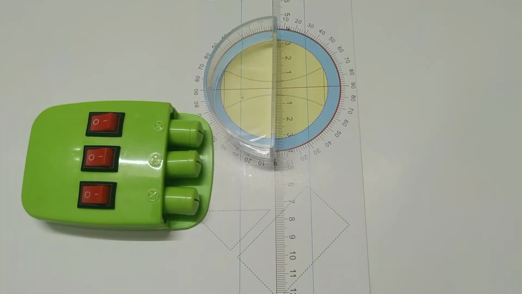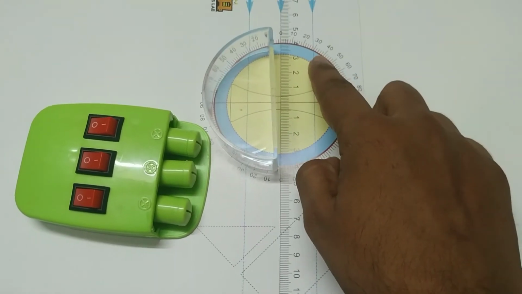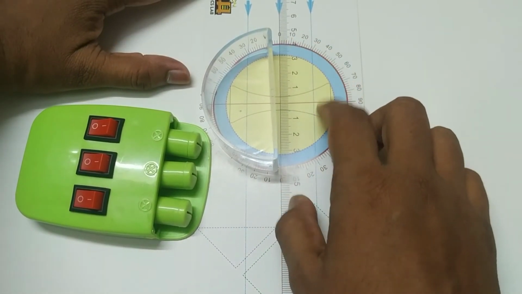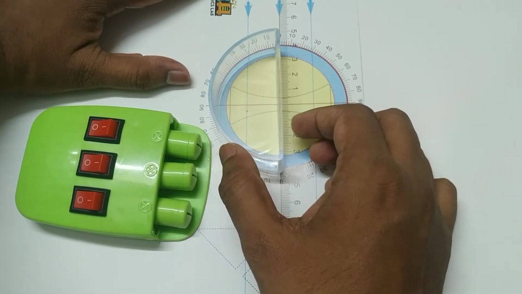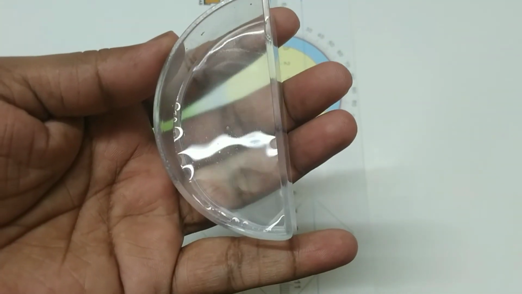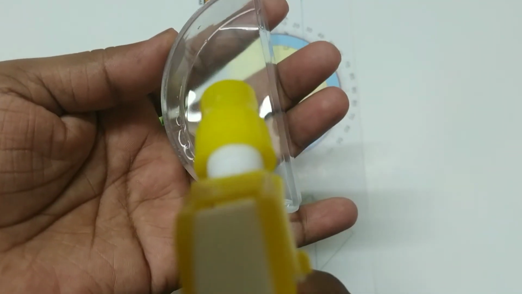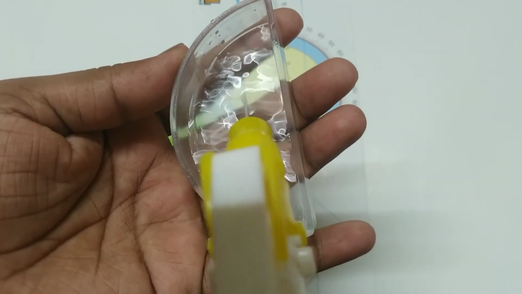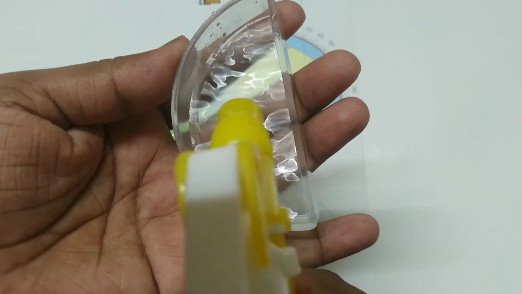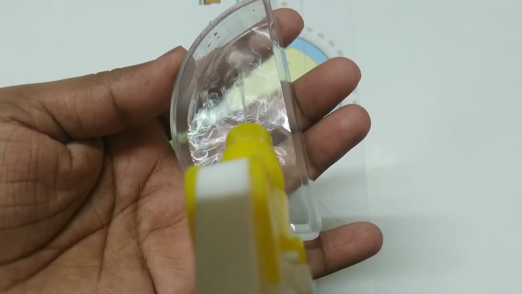So for this experiment I just needed this apparatus. This one is used to measure the angle of refraction as well as the angle of incidence. Now I have to fill it with water to make a denser medium. Light will be refracted from water to the air, denser medium to the lighter medium.